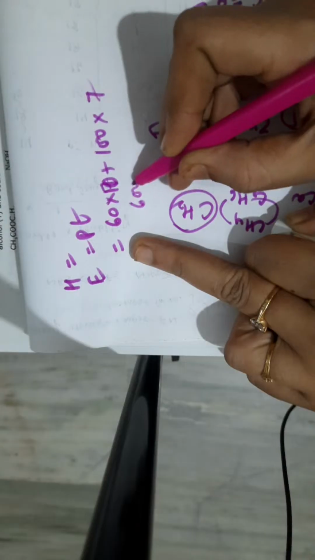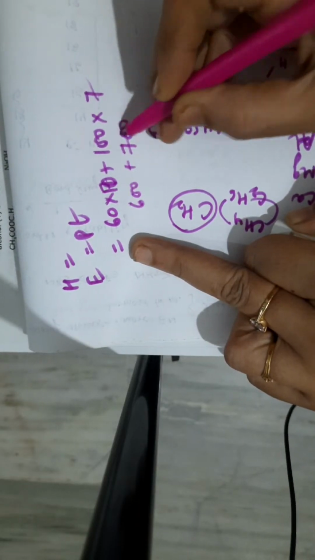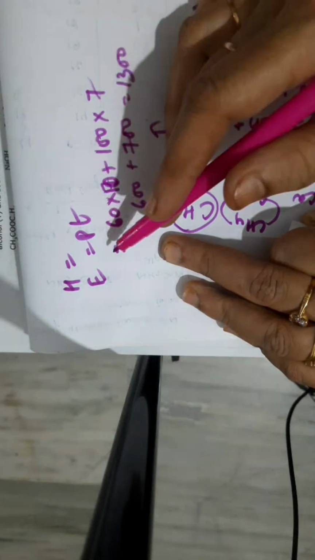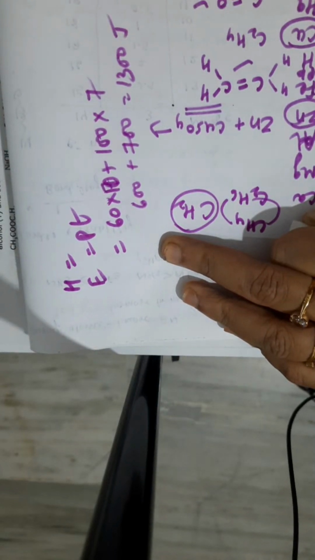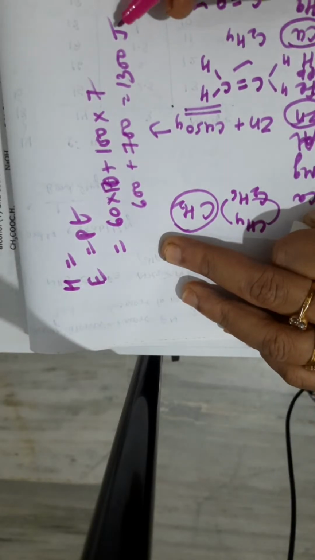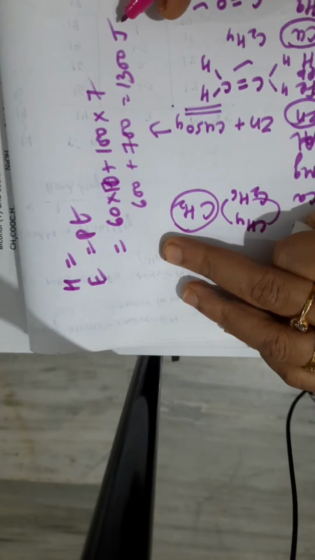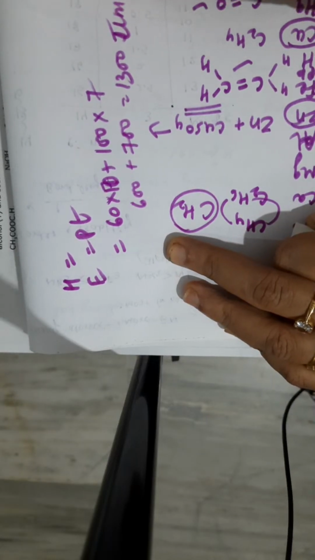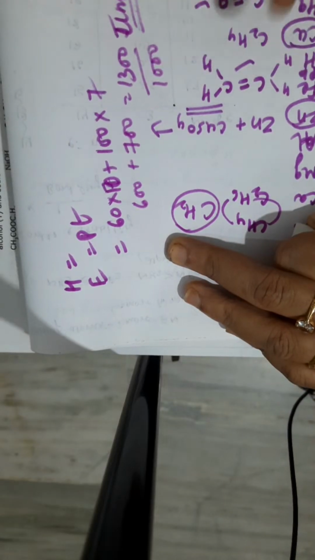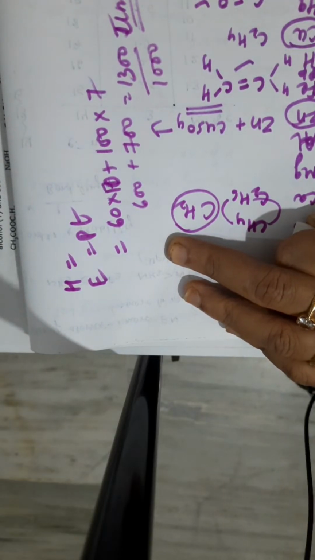So it's 600 plus 700. Total is 1300. We are calculating energy, so it's in joule. And moreover, it is in watt and hour. To convert it to kilowatt, they are asking how many units are generated. Unit means kilowatt hour, so we need to convert. So this will be divided by 1000. So the final answer will be 1.3 kilowatt hour.